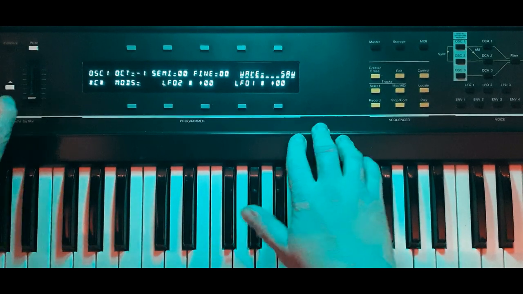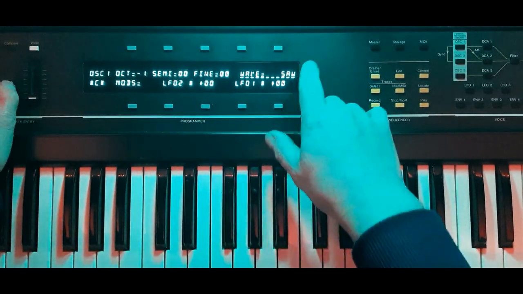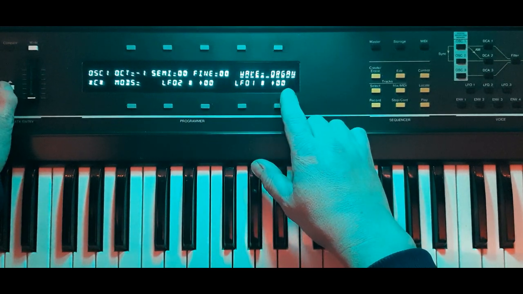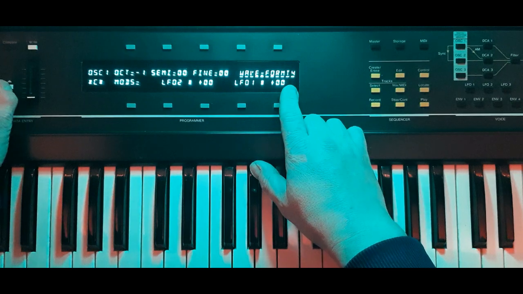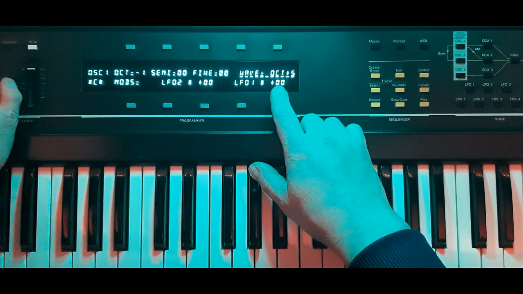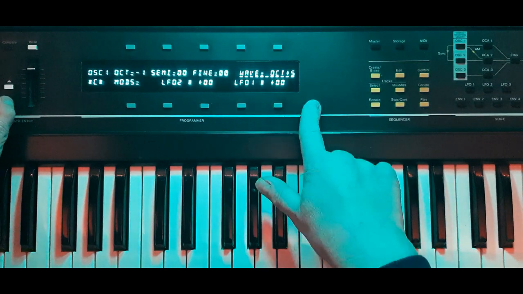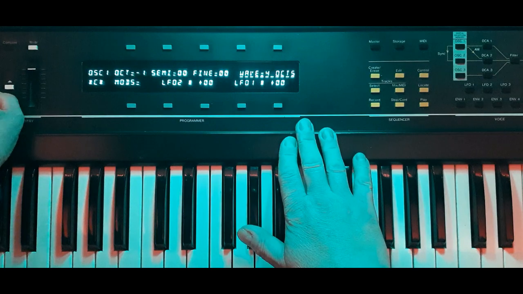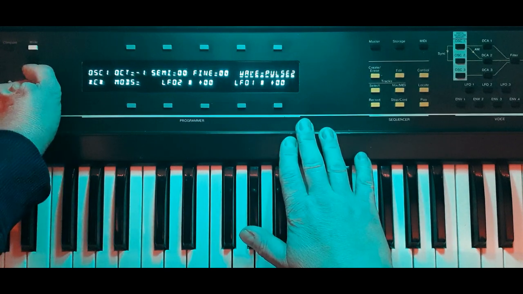The ESQ1 has 32 internal waveforms that you can use. When you scroll through the list and you reach the last waveform in the list, which is octave plus 5, you can't go past that waveform, which is normal. You can only scroll down through that list.